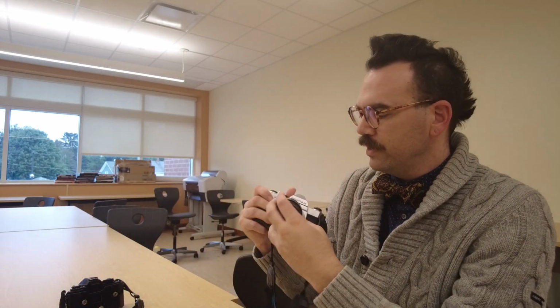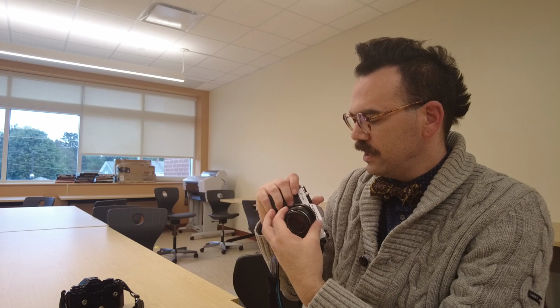Let's talk a little bit about the light meter, and one of the things that you're going to find with older equipment like this K1000 is that oftentimes the light meter is the first thing to go. So as I put the lens on here, I'm going to look through here and see if the light meter moves. For this particular camera, you'll see a needle, and you know what? Let's go to the next video. So we'll wrap up here.